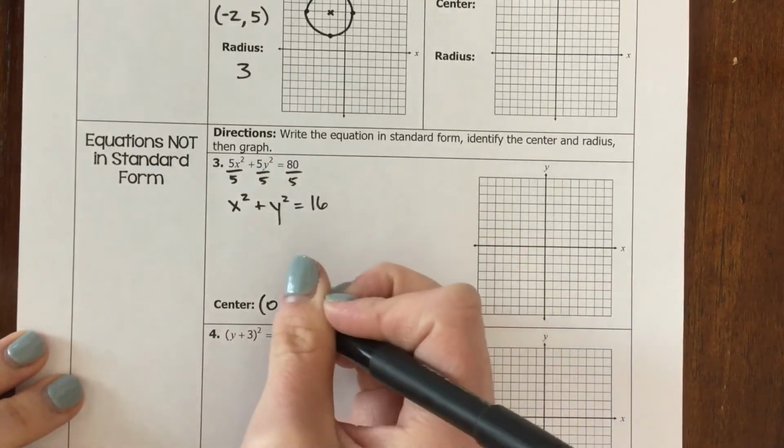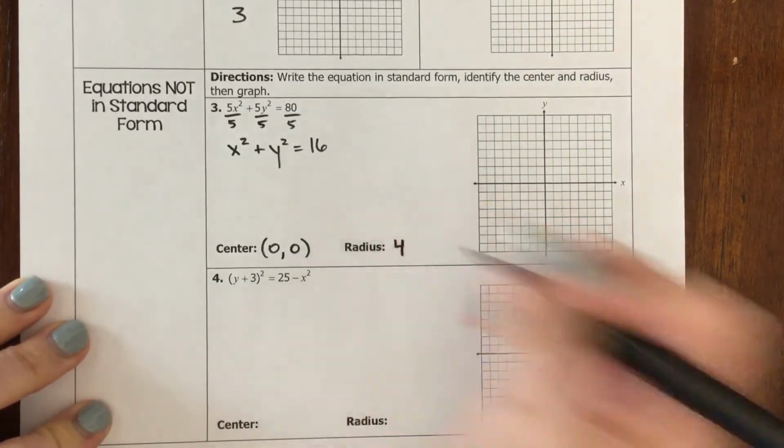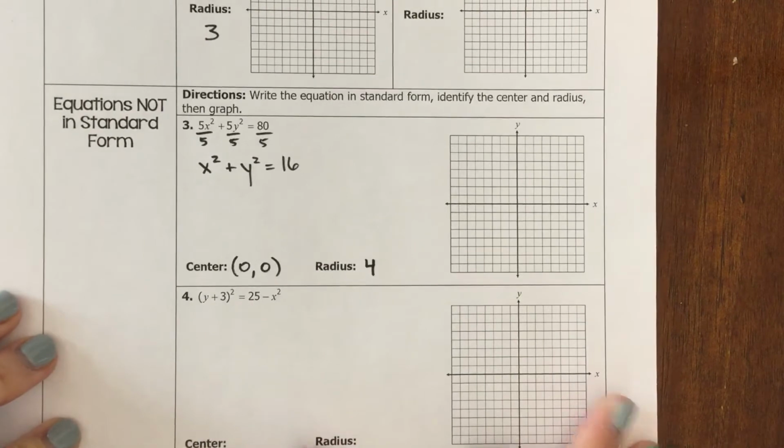The y coordinate of the center would be 0. And then the radius, if this is a 16, 4 squared would give us 16. So this is a pretty straightforward one.